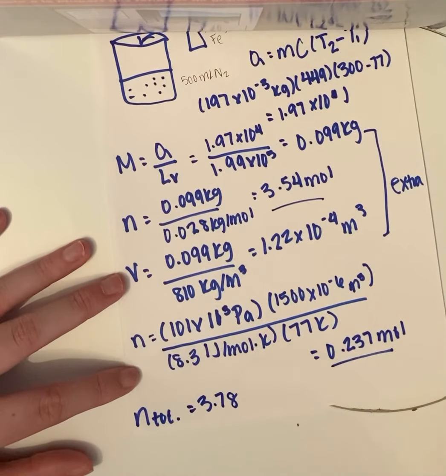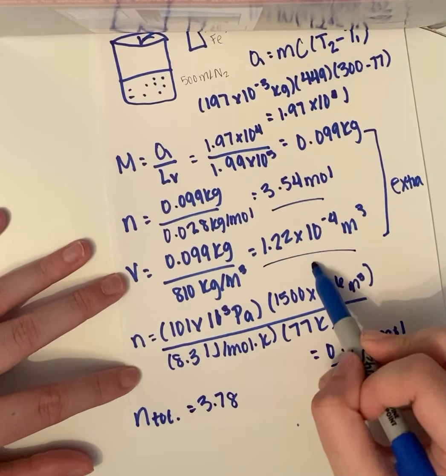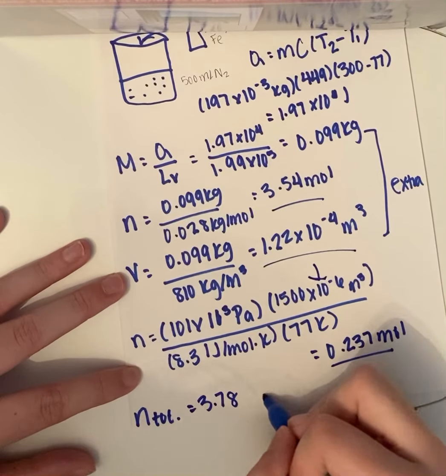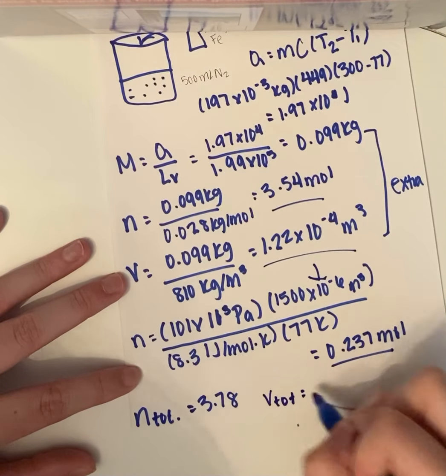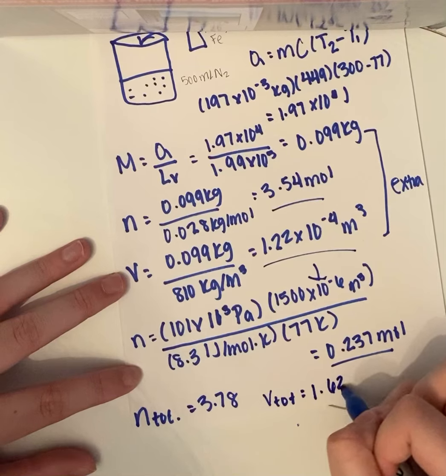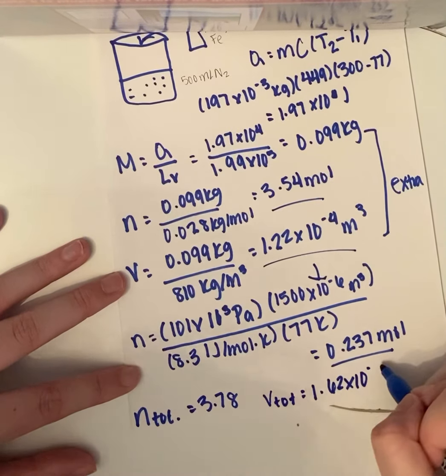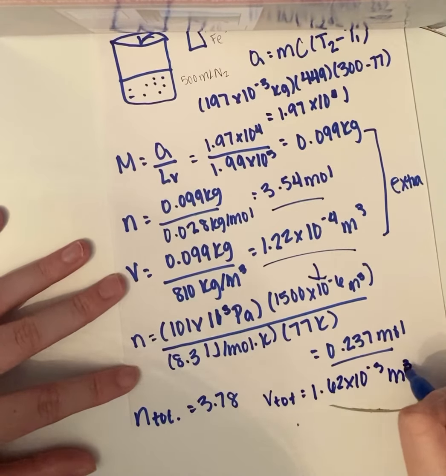And then the total volume, this value plus this value, is 1.62 times 10 to the negative third meters cubed.